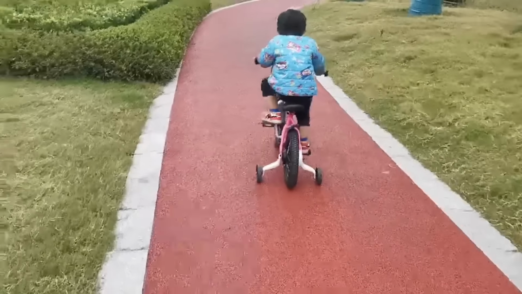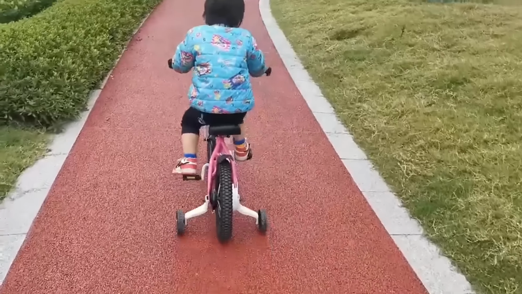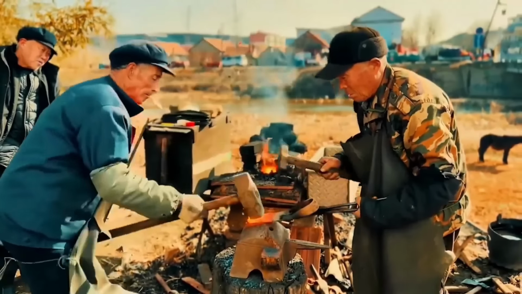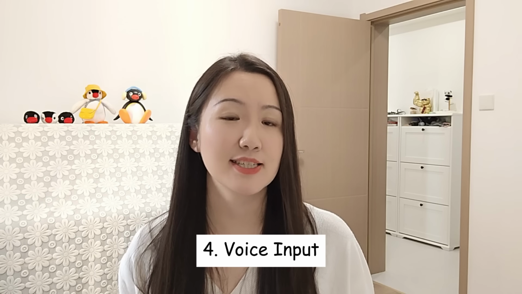This method has some pros and cons. The pros are, it's extremely fast, very accurate, and loved by professional typists. But it's very, very hard to learn. If typing Chinese is like riding a bike, typing Pinyin is riding with training wheels. Typing Wubi is building the bike from metal first. Respect. Okay, now let's introduce the last method, voice input.